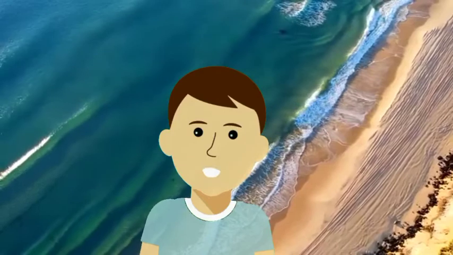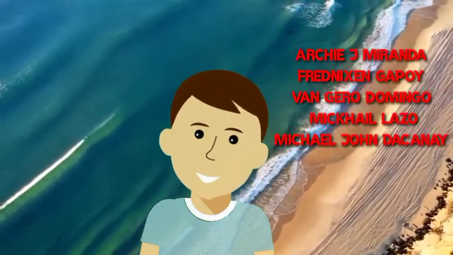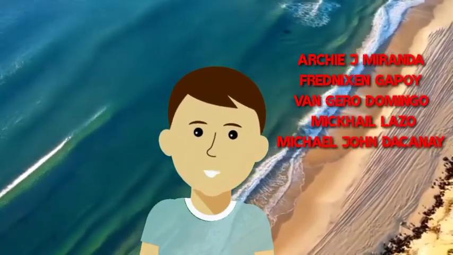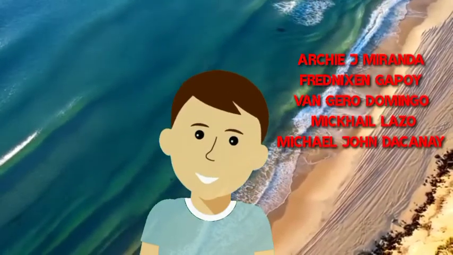Here are the members of our group: Kenneth Miranda, Gapoy, Domingo, Lazo, and Dakanay.